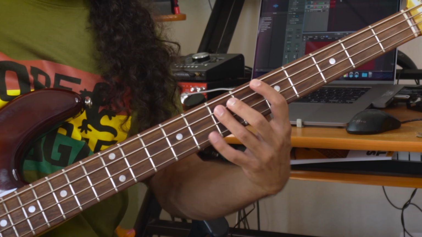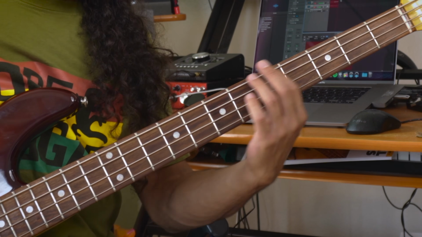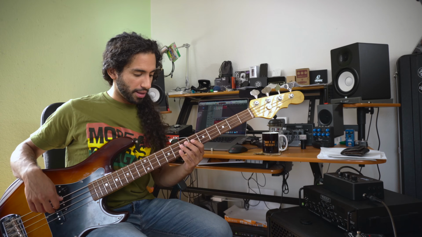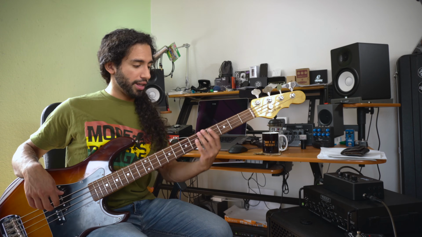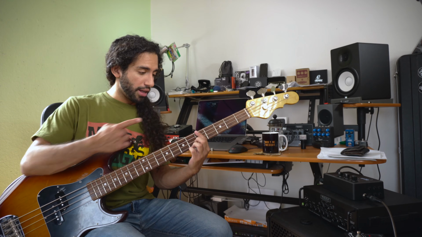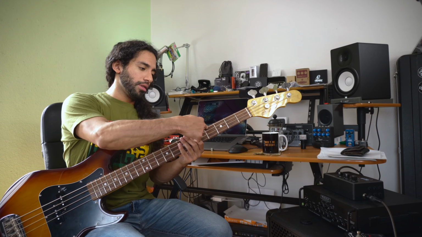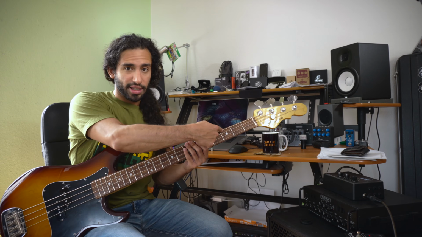I'm doing the same thing. I'm just playing root, fifth, and octave, and then doing the same thing. This is a root, half step below, and then the next note.